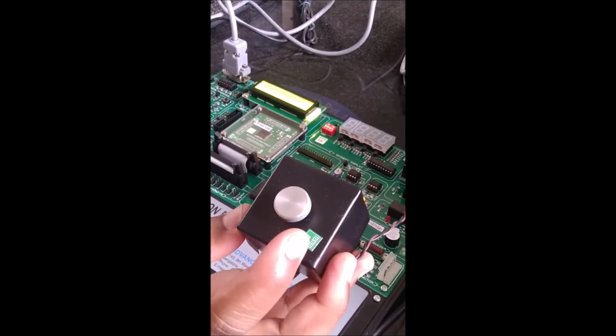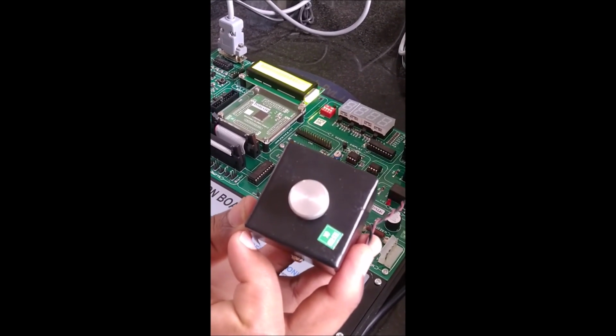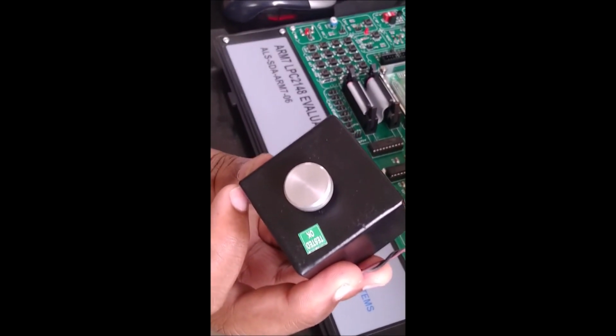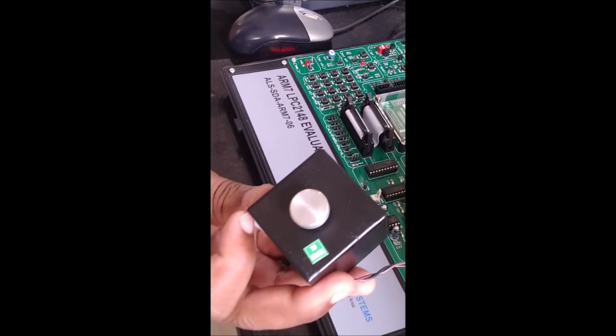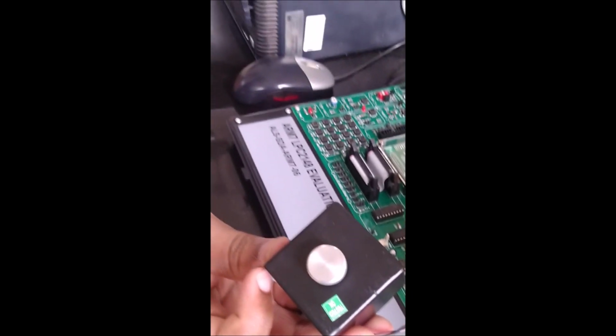So this is the DC motor head. Here you can see for some amount of time the head is turning clockwise, and we have some delay. After that again the head is turning anti-clockwise. It keeps repeating because we have used a while loop in our program. It keeps repeating until we switch off the microcontroller. So this is the output of the DC motor.